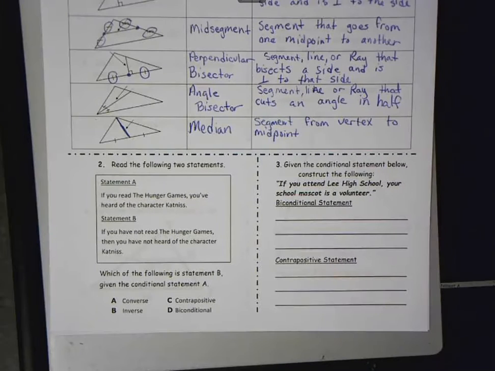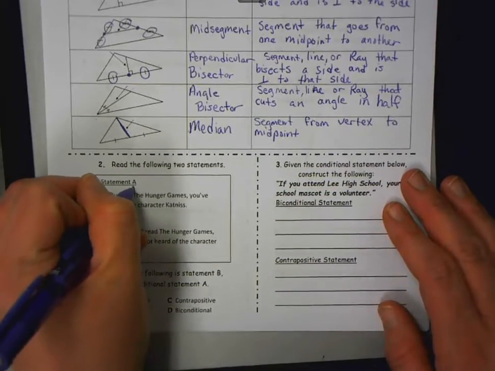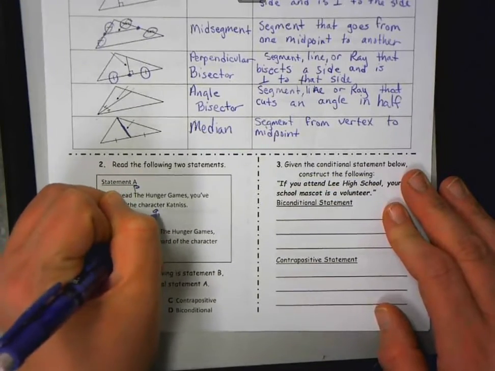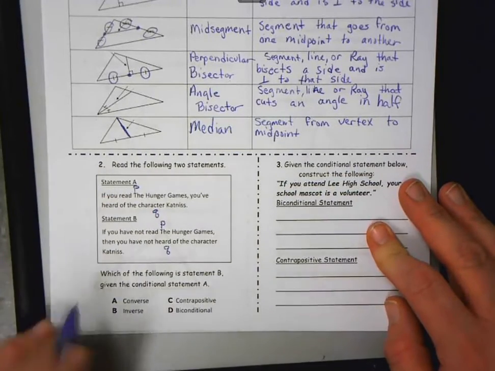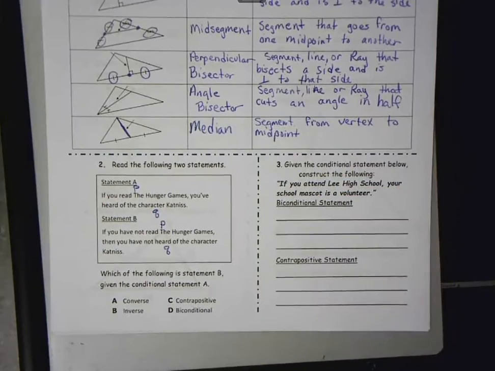The next two questions are going to be about conditional statements. Number 2 has statement A: if you've read The Hunger Games, you've heard of the character Katniss. And statement B says: if you have not read The Hunger Games, then you have not heard of the character Katniss. We notice that we have our P and our Q, and we still have our P and our Q, so they're in the same order.